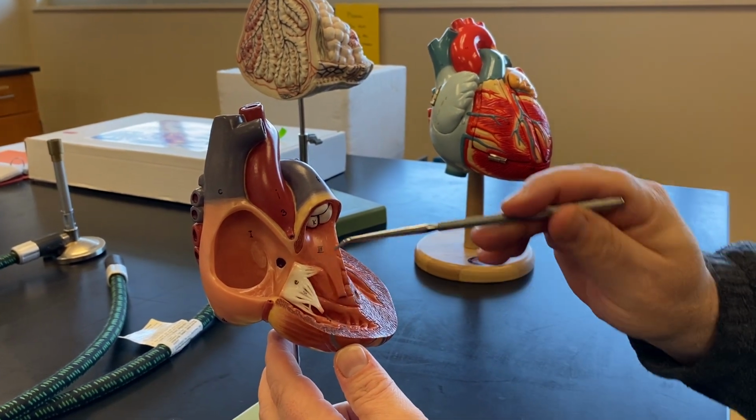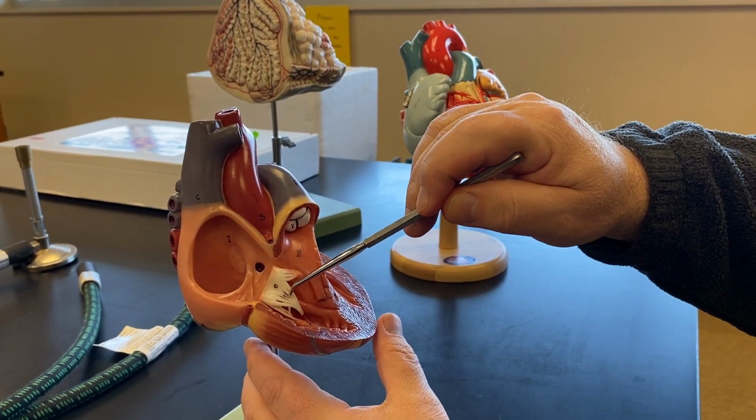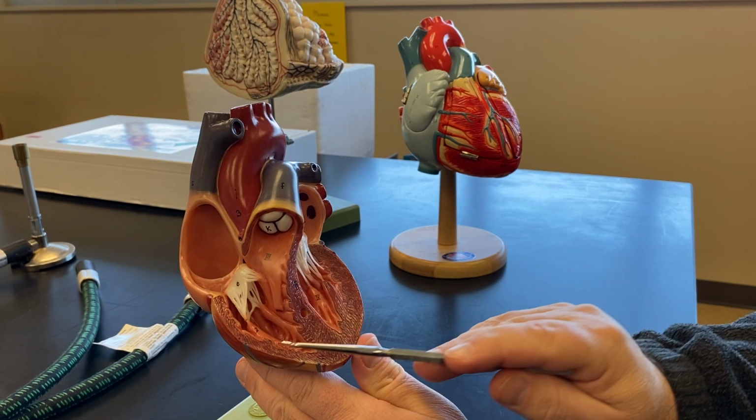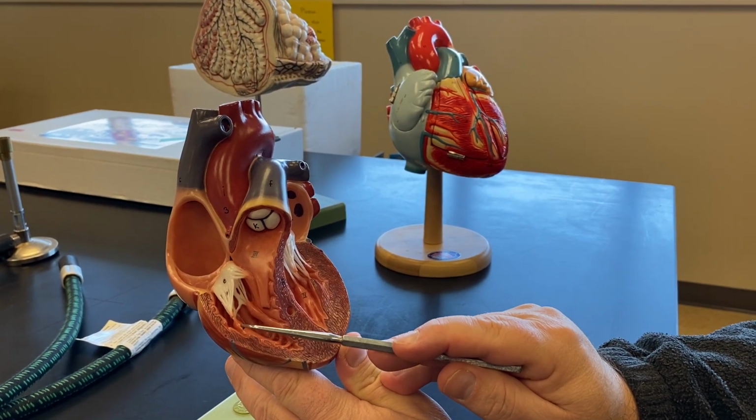That's your tricuspid valve. Tricuspid valve contains string-like structures called chordae tendineae. Those are hooked to papillary muscles that come up out of the wall of the ventricle. There's one here.